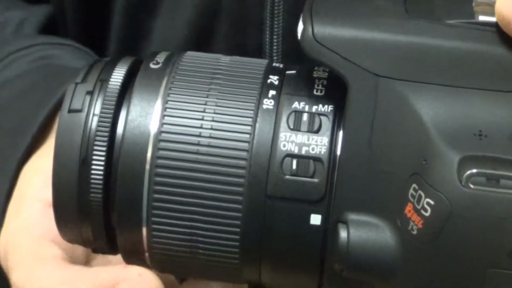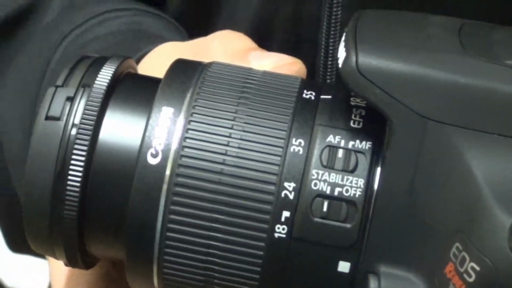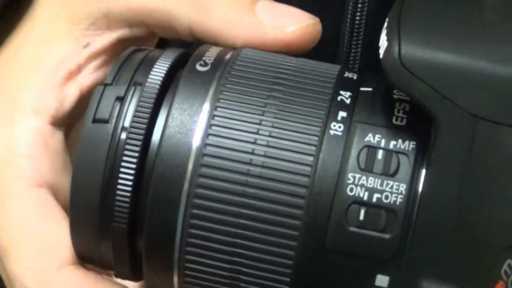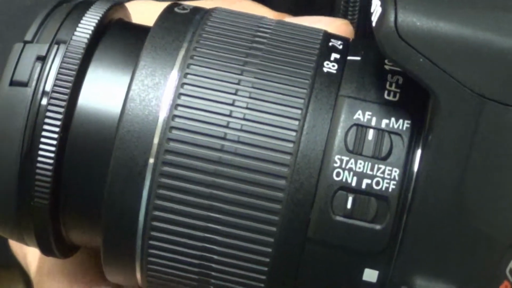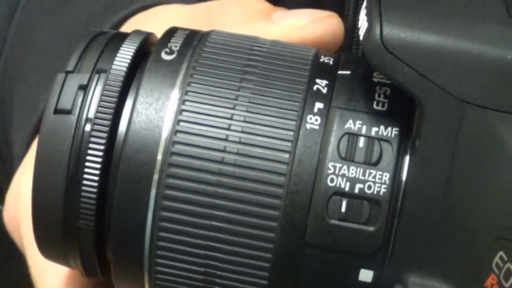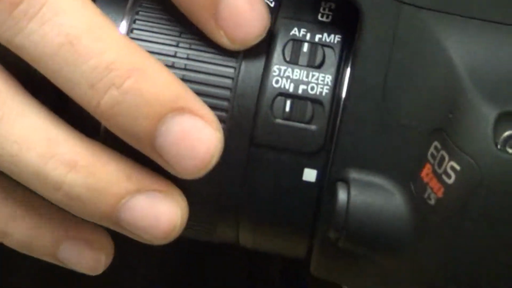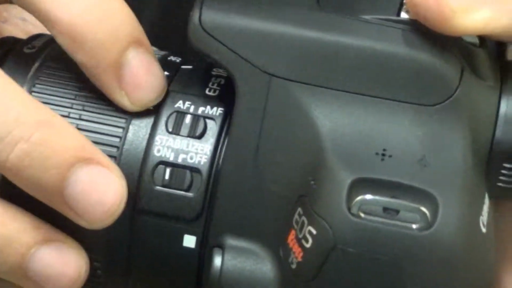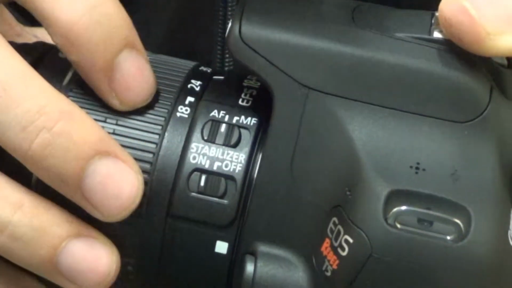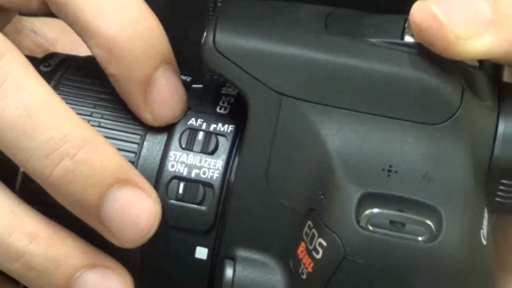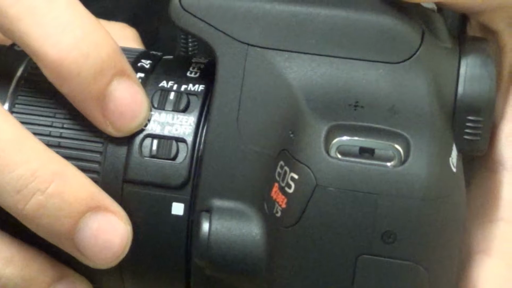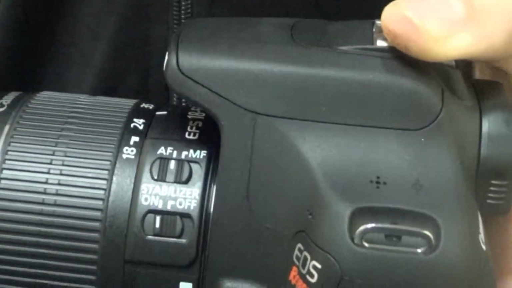You twist this to the left to zoom in, and to the right to zoom out, but only twist it to a certain point when you're zooming out, because it'll just zoom back out. Just keep it in the center mainly. Okay, now this option you do not need to change or touch, and if you accidentally touch it, put it back on AF. This is automatic focus and manual focus. The camera will automatically focus for you, and that's what you need to put it on. Stabilizer, you need to keep this on, not off. It'll help you just stabilize.